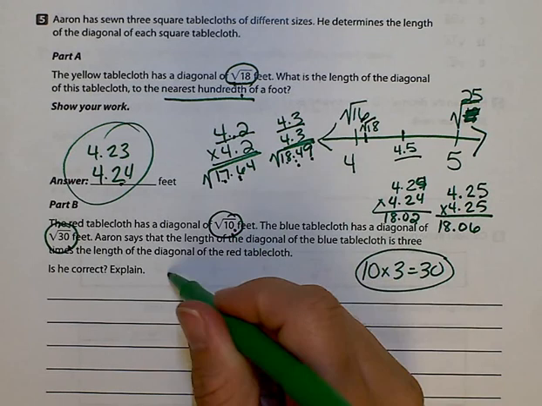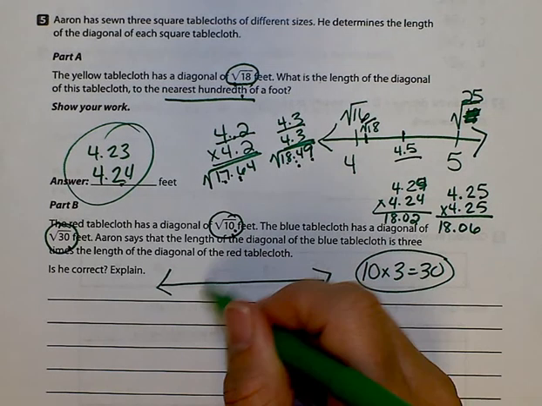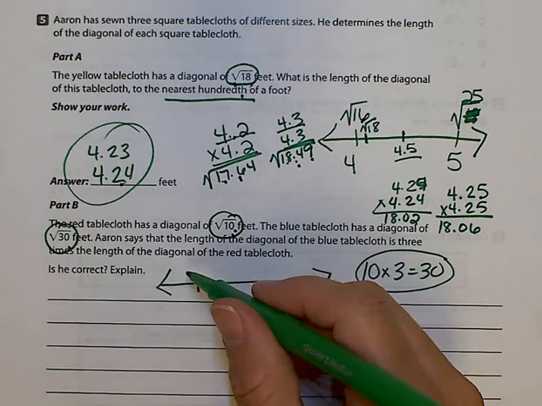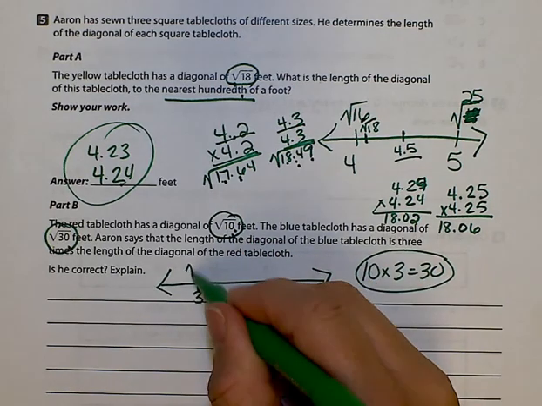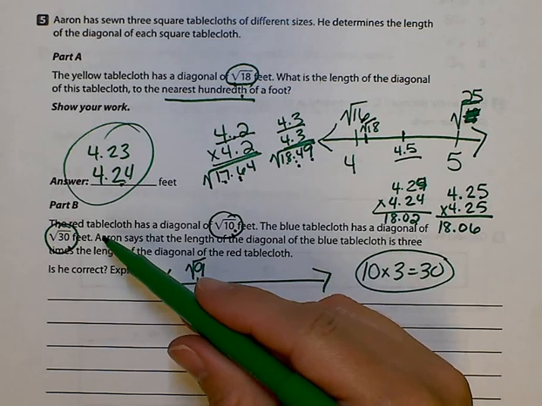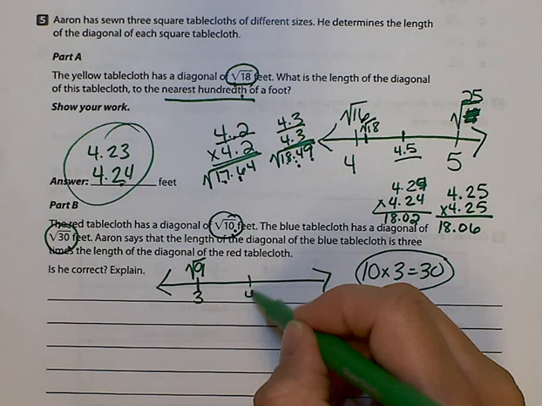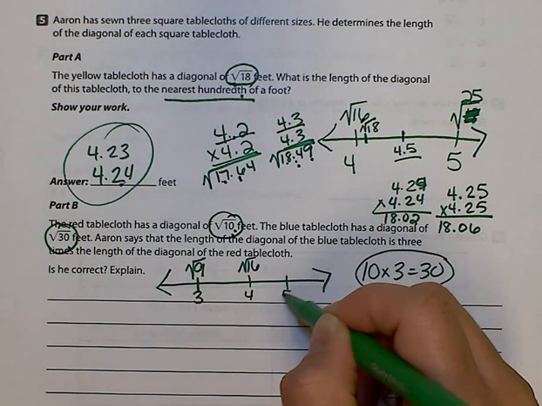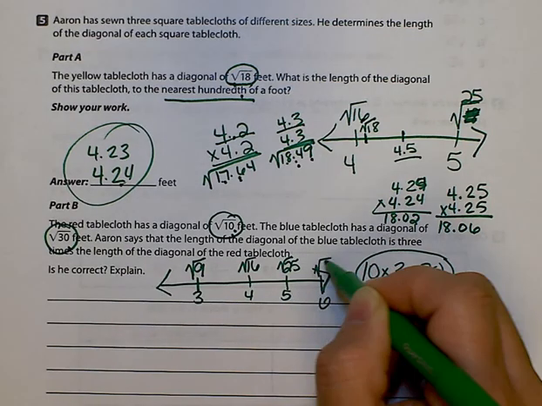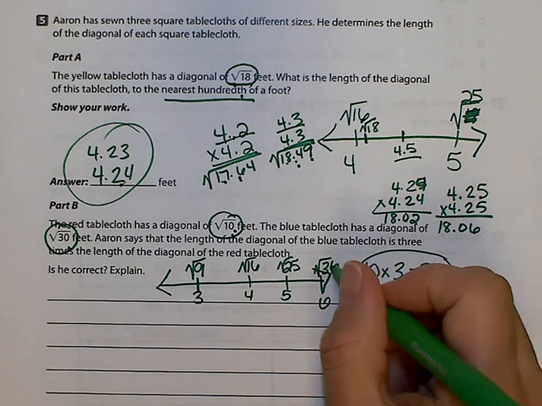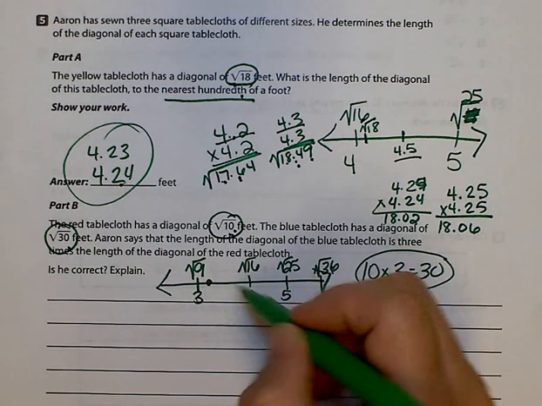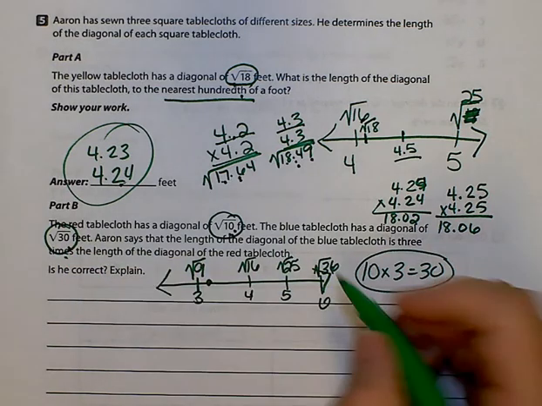So here we are again, looking at a number line and figuring, well, the square root of 10 is really close to what? 3 times 3, which is the square root of 9. And then your square root of 30 is really close to what? You've got your 4, which is the square root of 16, your 5, which is the square root of 25, and then your 6, which is the square root of 36. So we're looking at a number that falls between 3 and 4, and a number that falls between 5 and 6.